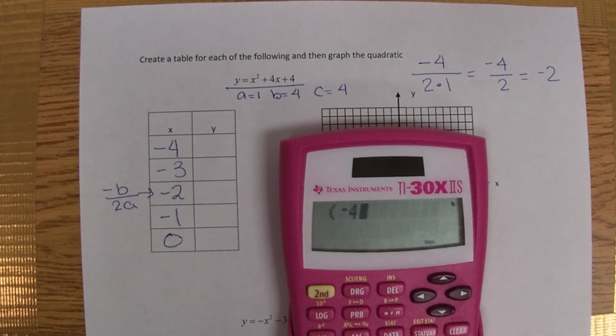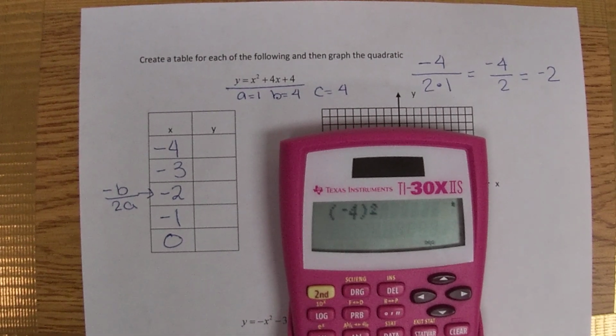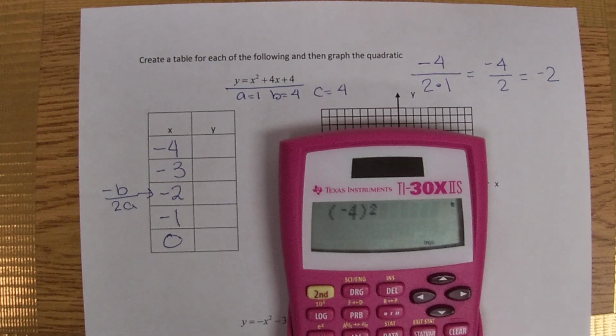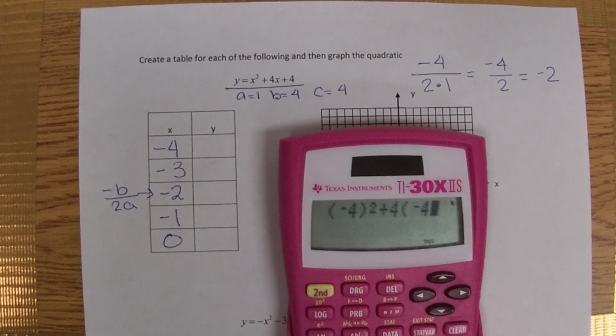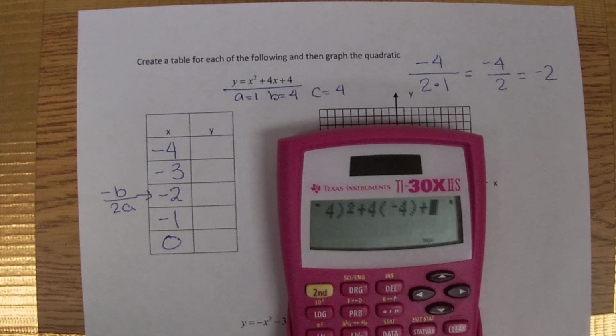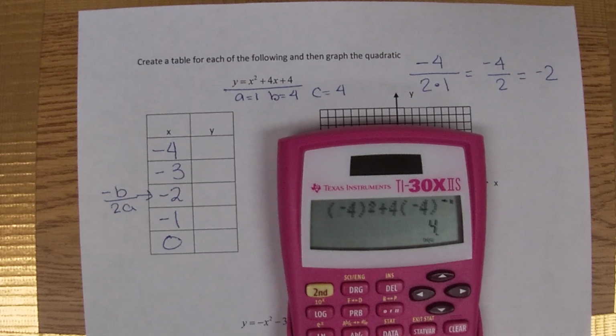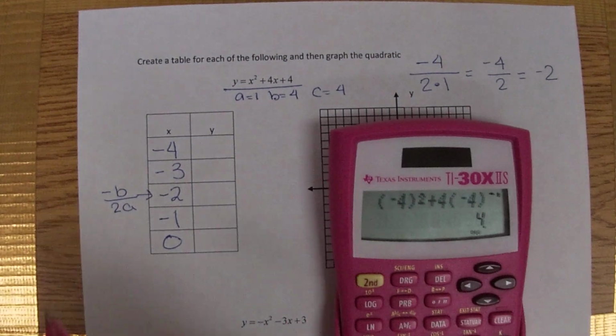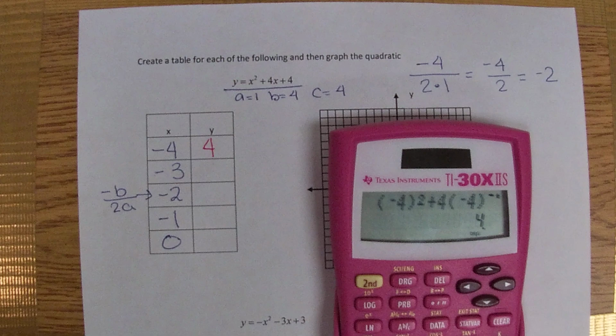Okay, so parenthesis -4 squared. I have to have those parentheses. Plus 4 times -4 plus 4. Right, we hit equals, that gives us out 4. Apparently we had a lot of 4s on that one.